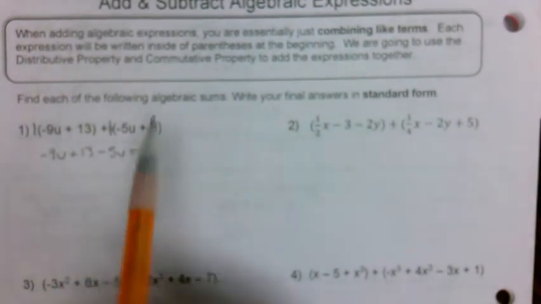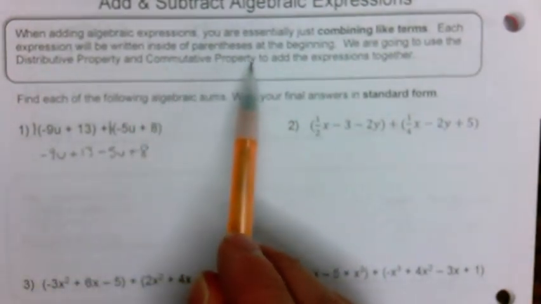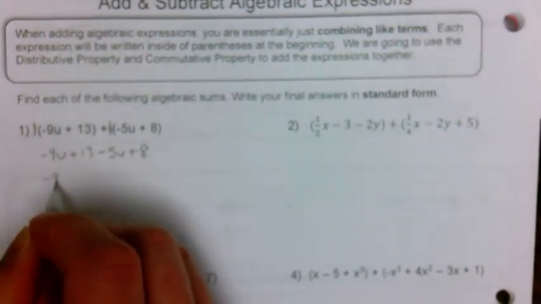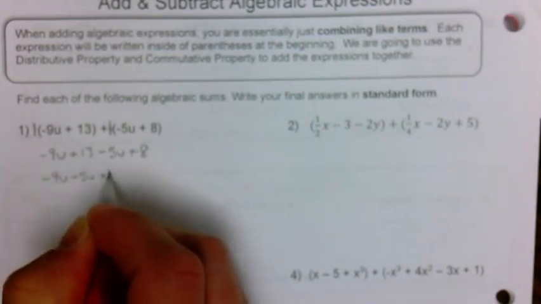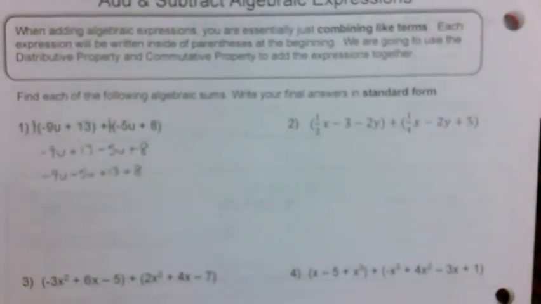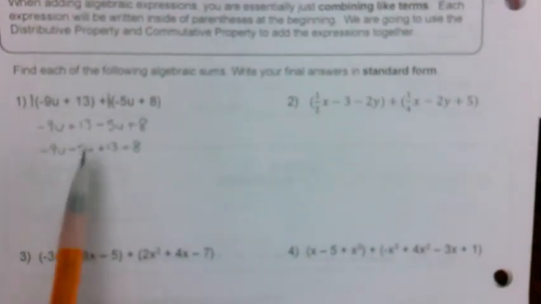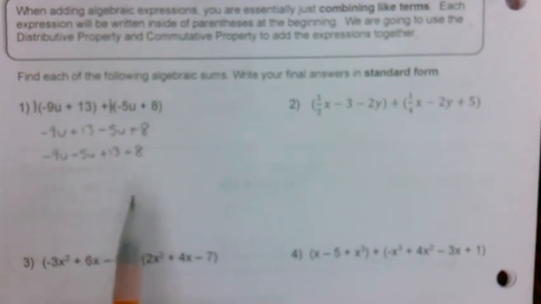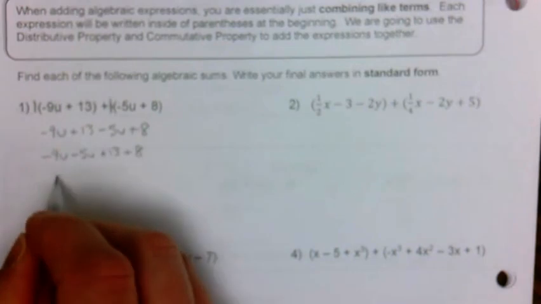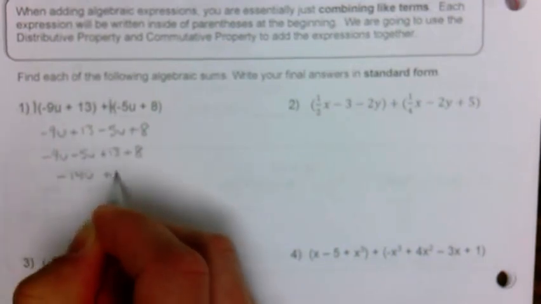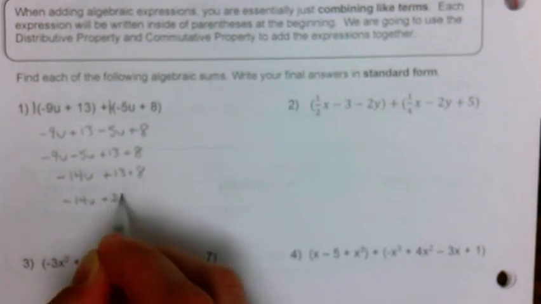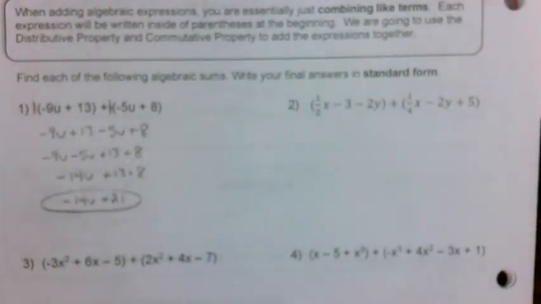Now that the parentheses are gone, we're going to use the commutative property so that we can get our similar terms together. So we're going to have negative 9u minus 5u plus 13 plus 8. Remember for standard form that we like to have our variables in front, we like to have our constants at the end. Now we'll combine our similar terms. Negative 9u minus 5u, that's negative 14u plus 13 plus 8. And now we can still combine the constants, 13 and 8. So we're going to have negative 14u plus 21 as our expression in simplest form.